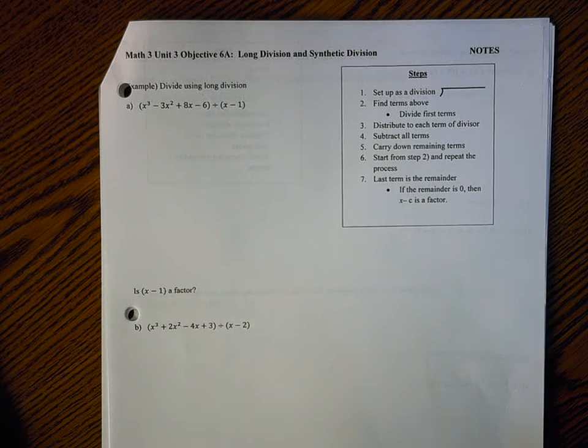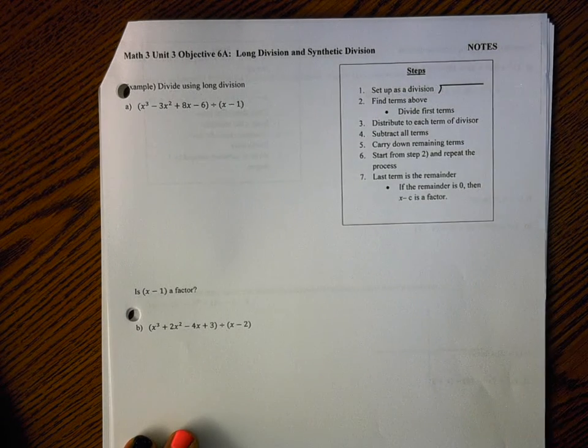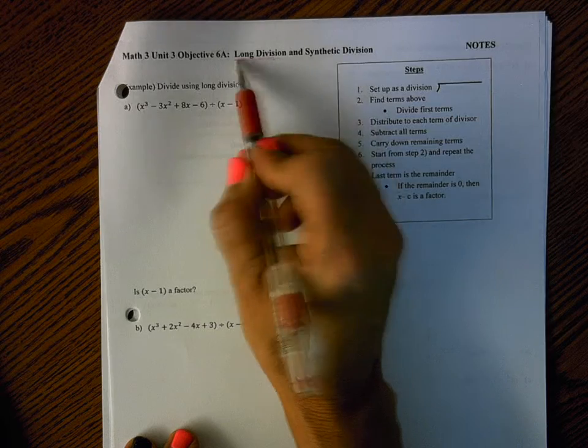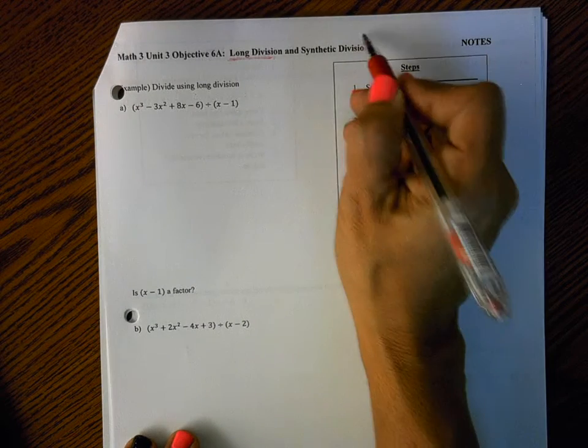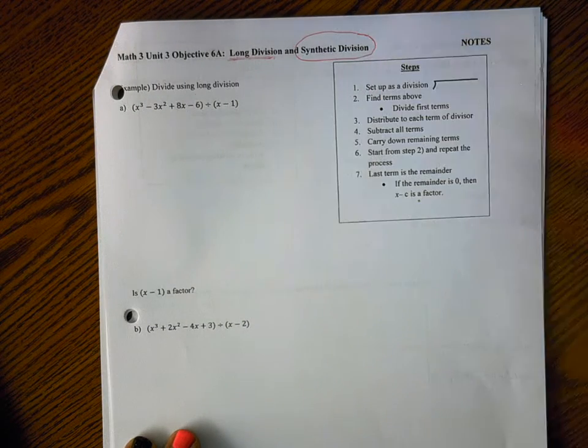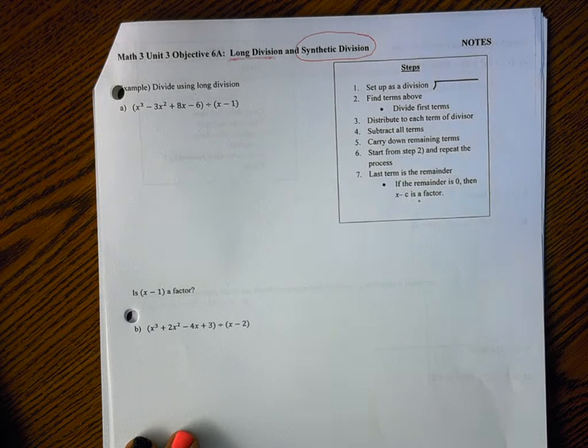All right, guys, here is objective 6, and we are going to learn division. So we are not going to do long division, okay? I'm going to skip that. We're only going to learn synthetic. It is one of the students' favorite division because it's easy to follow, and the steps are really easy to be able to work with. They're small numbers, not really a lot of crazy math going on.